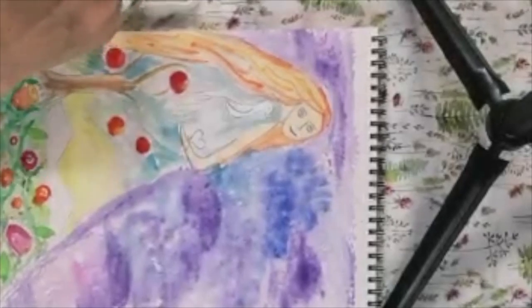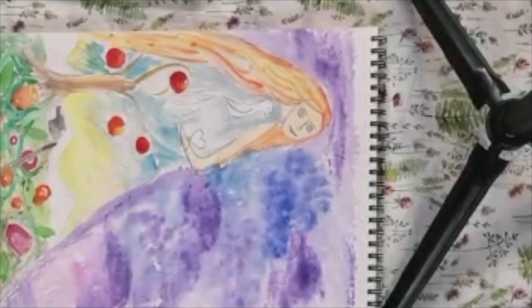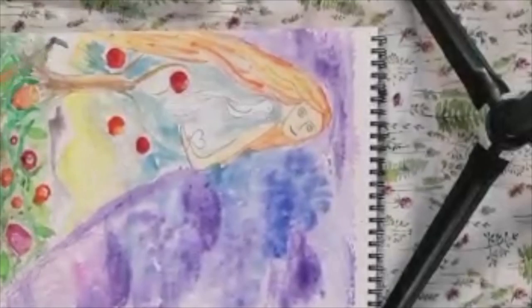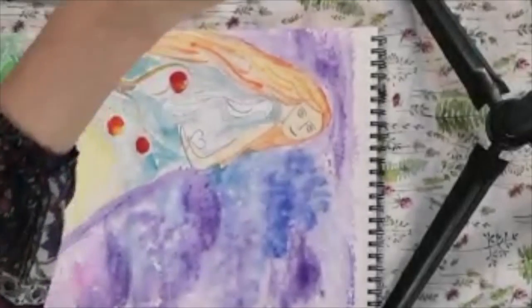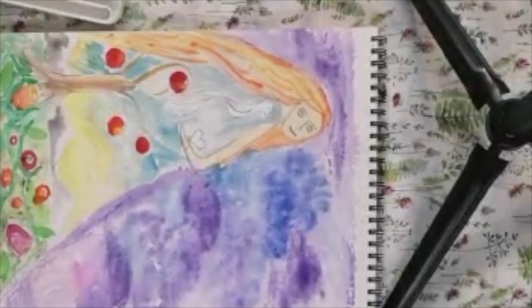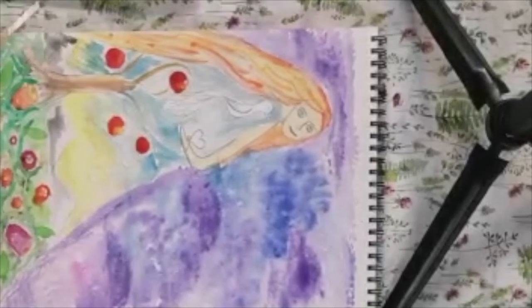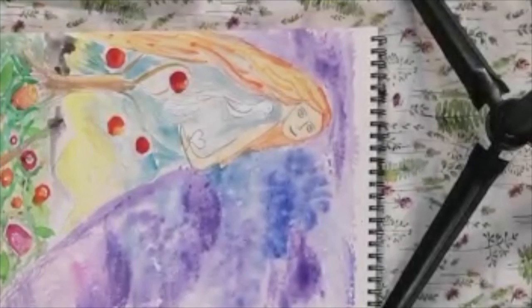Now for the mountains, I'm gonna add a bit of gray. And everybody has a different opinion and feeling to the colors and views. So it's your picture.